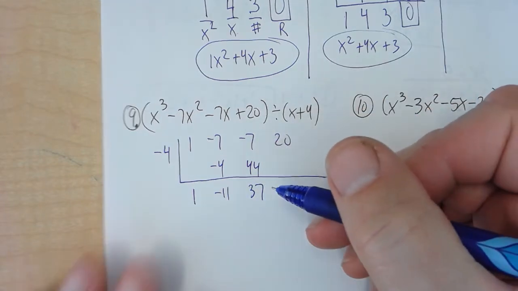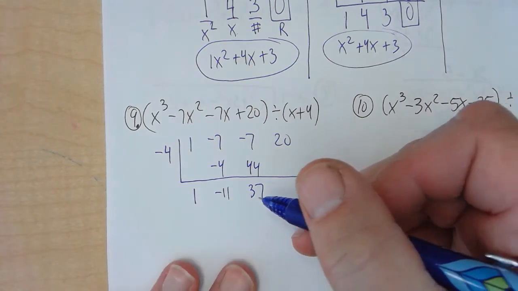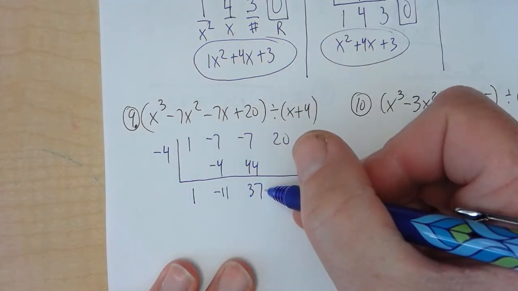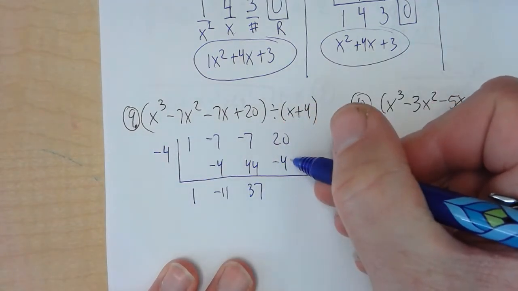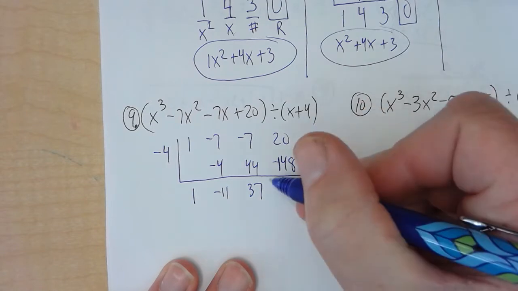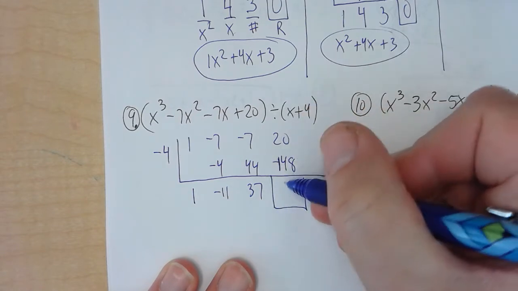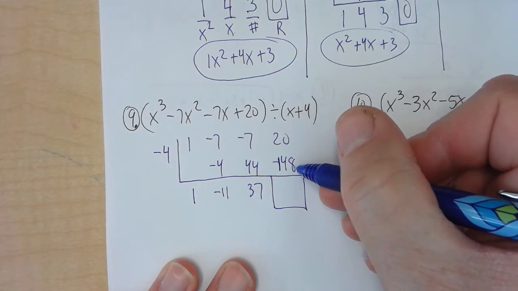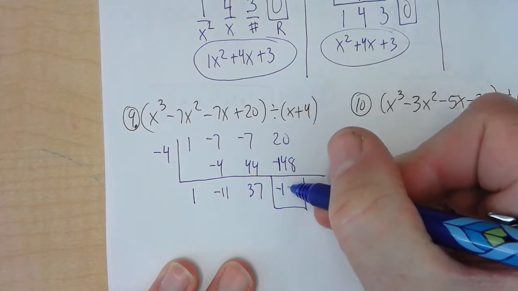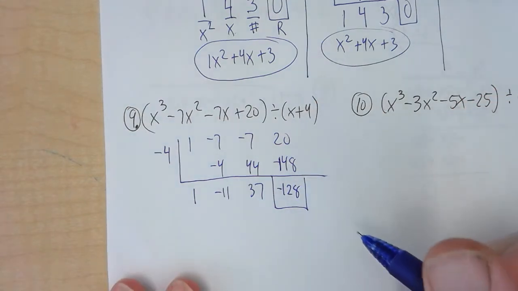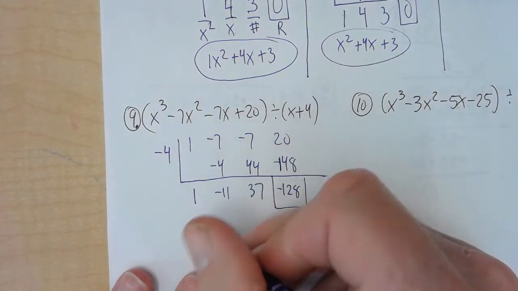We multiply. This times this is -148, the last number. You owe $148. You pay 20. -128.